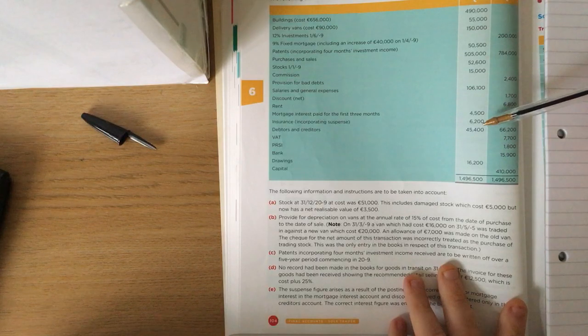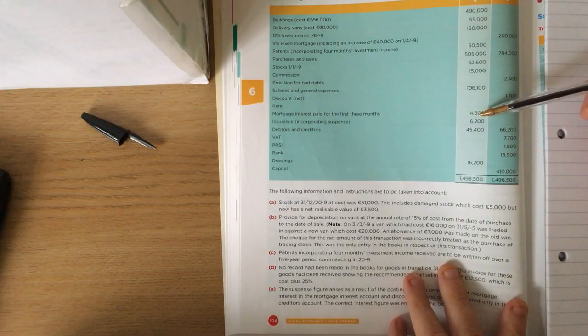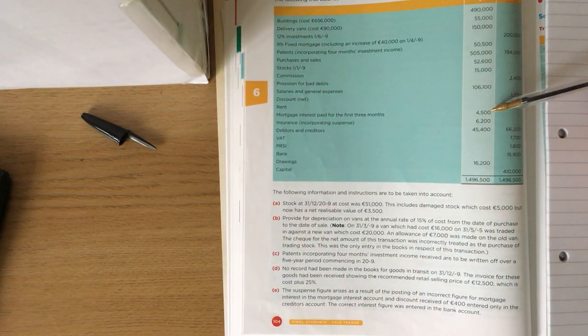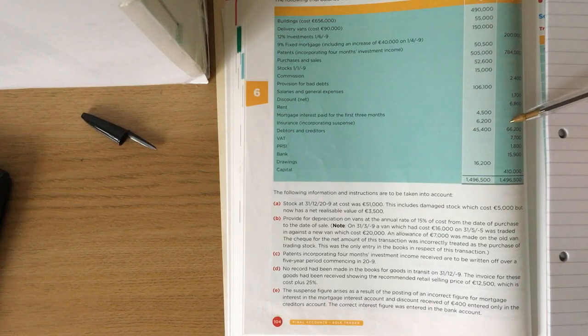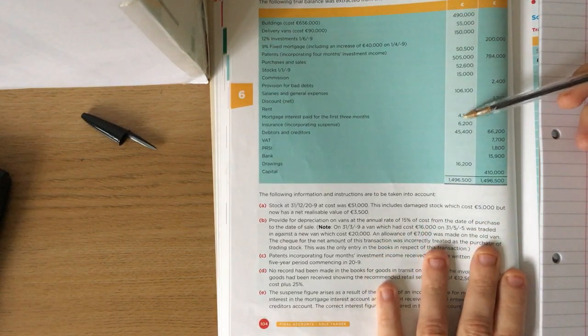All right, so if €900 was put in too much on the debit side, to correct that, they would have put in €900 on the other side to balance it out. Our accounts are 900 too high on the debit side. This should only be 3,600.